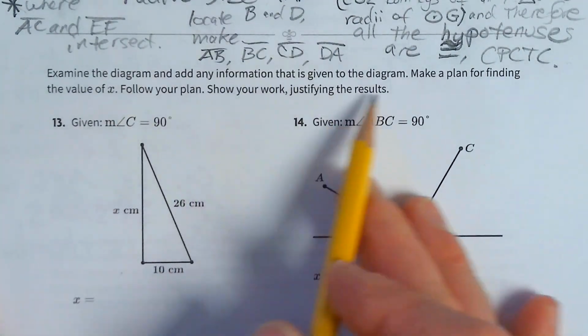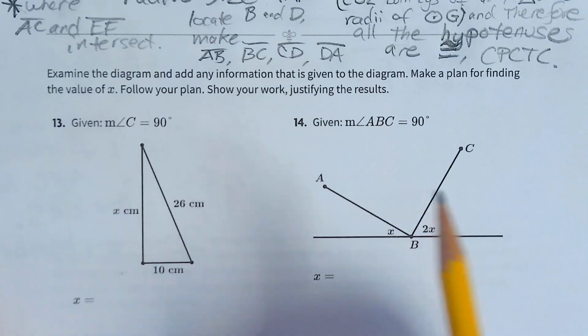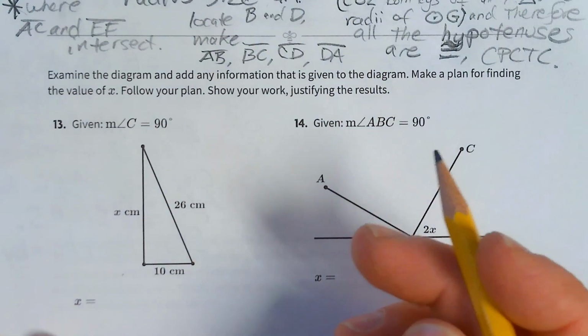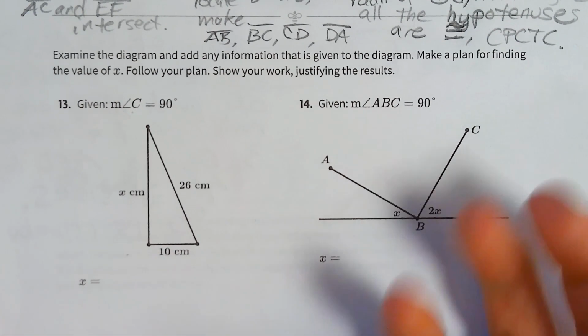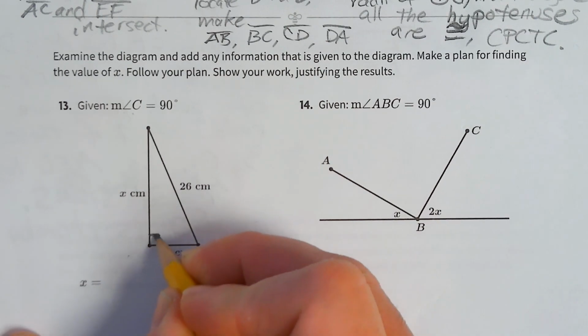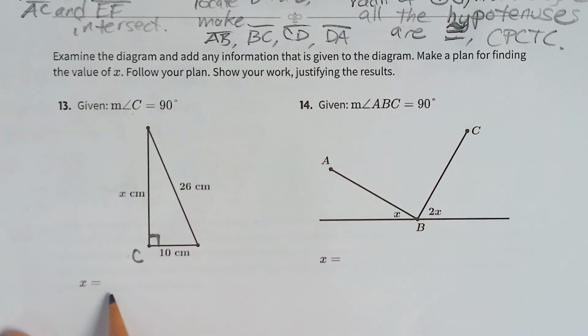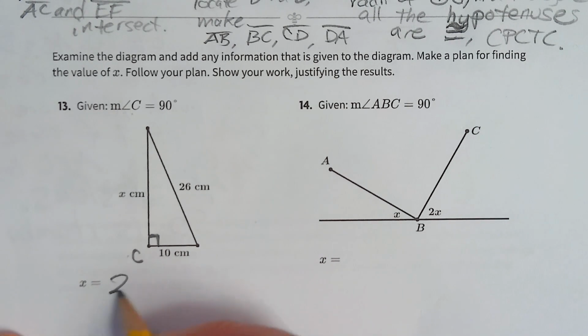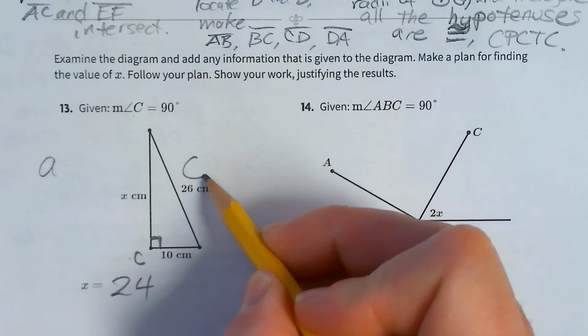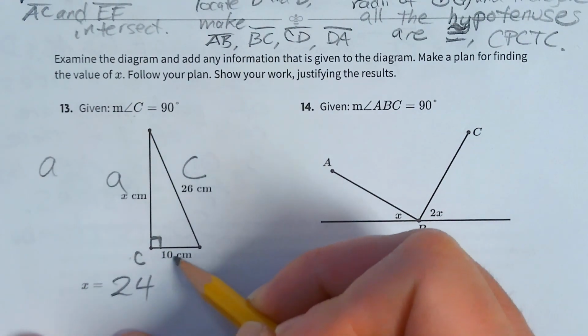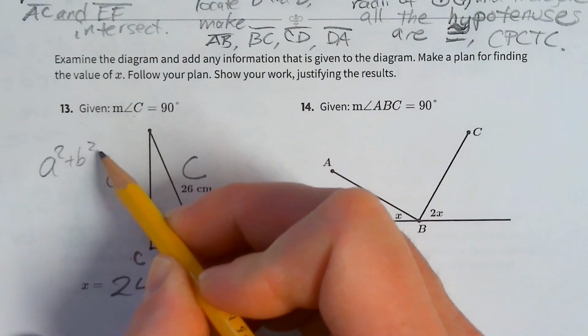Okay, examine the diagram, add in information, make a plan for finding the value of x, follow your plan, show your work, justifying the results. Given that the measure of angle C is 90 degrees. Okay, they forgot to tell us this must be 90. Typo. Use Pythagoras. The answer is 24. This is C, this could be A, this could be B. A squared plus B squared equals C squared.